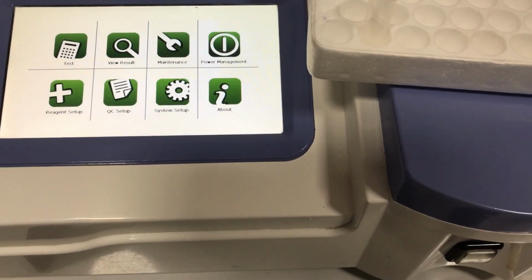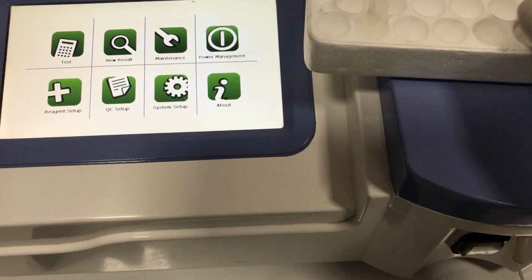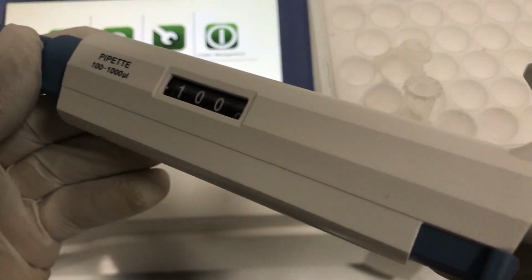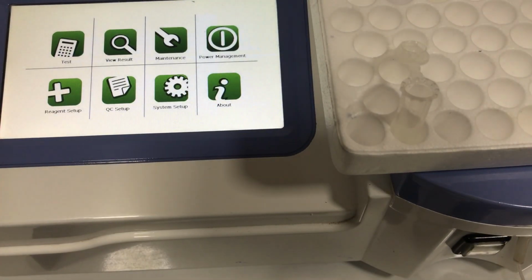This is my micropipette. I'm going to set it to 500 microliters. So that is 500 microliters for you.